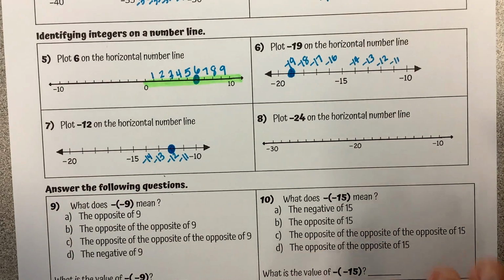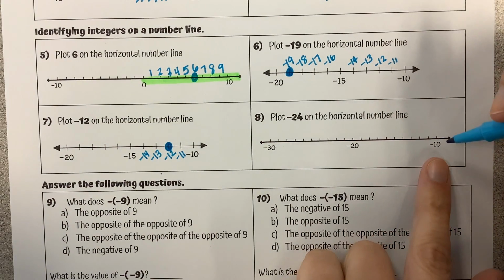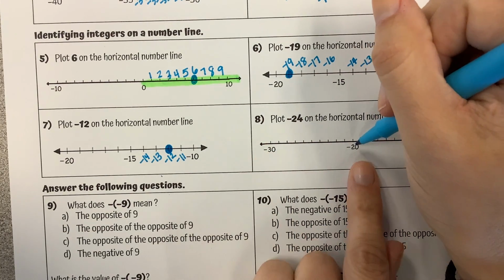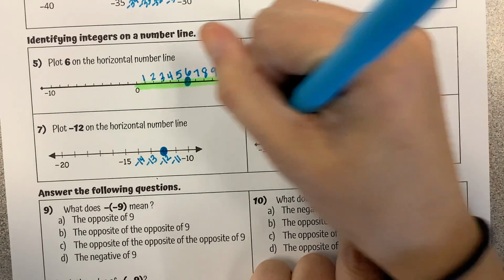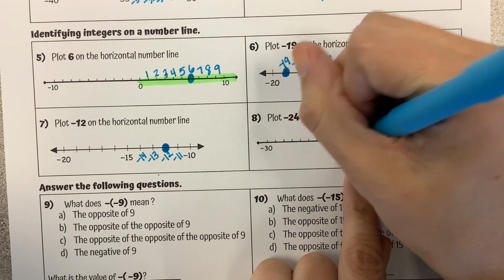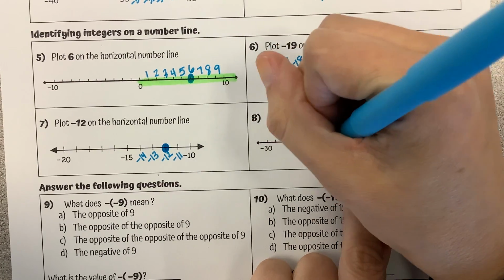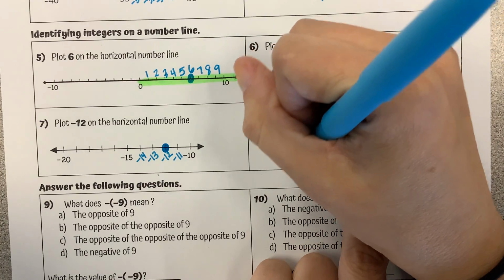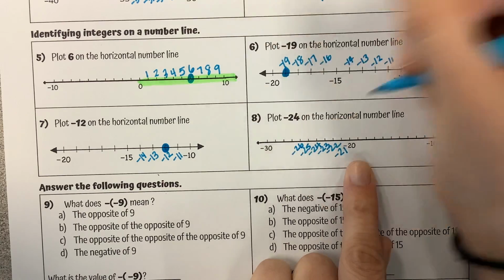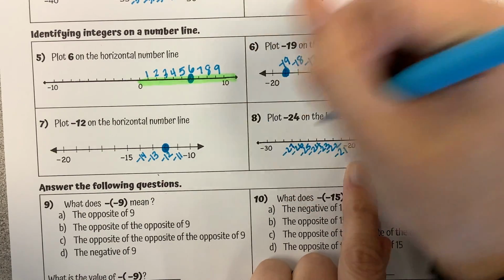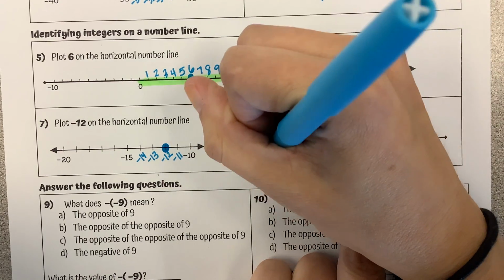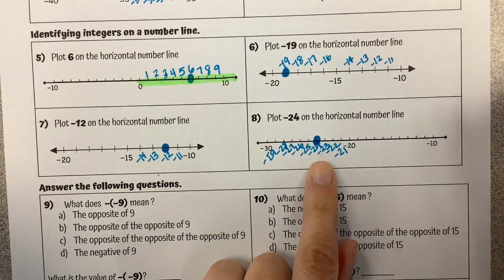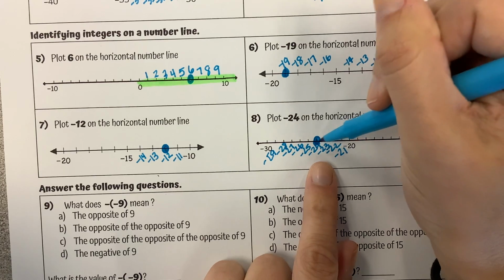And then negative 24, dealing with negatives again. We've got negative 10, negative 20, negative 30. I'm going to start at negative 20, working backwards, going to the left. Negative 21, negative 22, negative 23, negative 24, negative 25. I'm going to keep going to make sure it matches. Negative 26, negative 27, negative 28, negative 29. So negative 24 is right here. 1, 2, 3, 4.